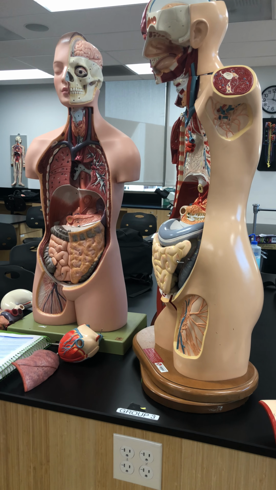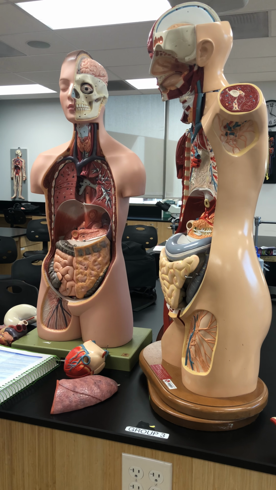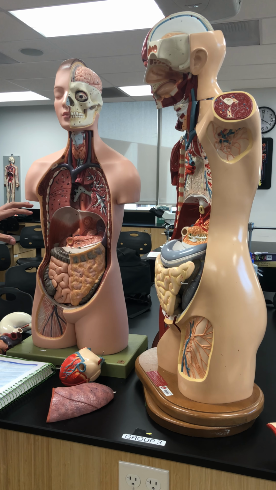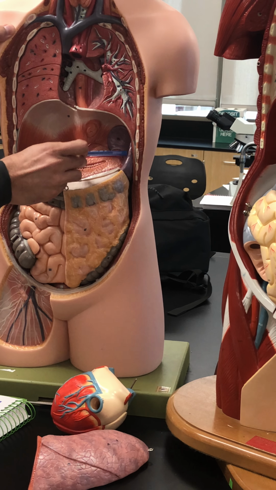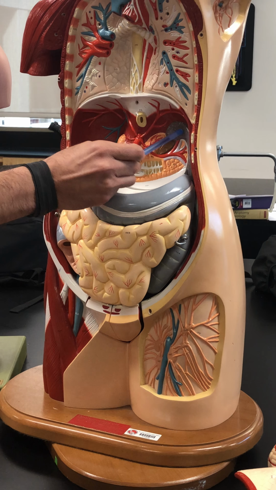Moving down, actually within the lymphatic system, aside from the lymph vessels and the lymph nodes, you have the spleen and the thymus. Again, the thymus is not going to be found on either one of these models, but the spleen is. So on both of these models, the spleen is located here on this model and located here on this model there. Okay. Now, after the lymphatic system, the next is the respiratory system.